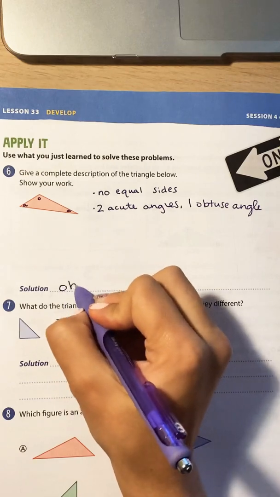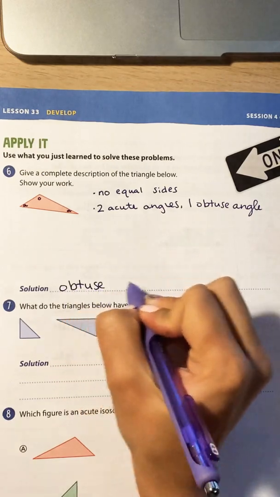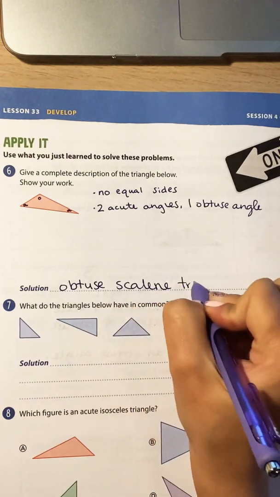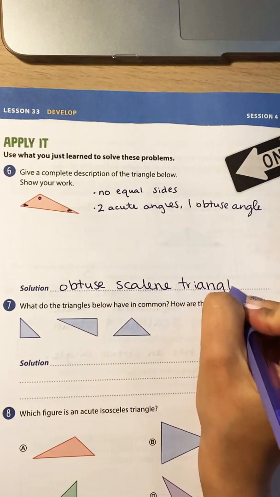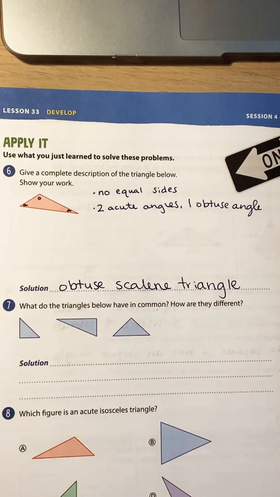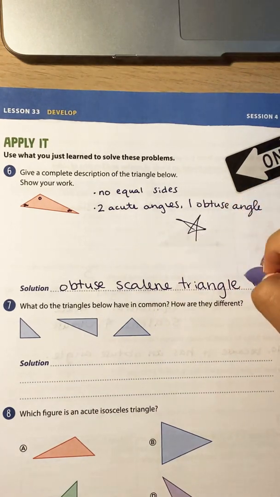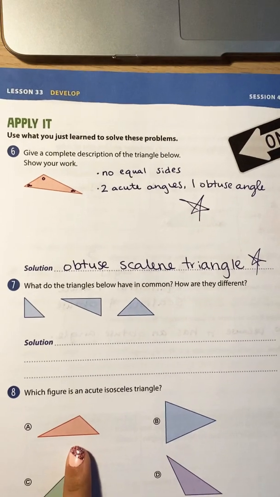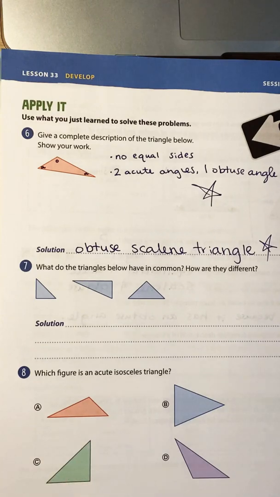So obtuse scalene triangle. Star for your notes, star for your answer. Remember, you can always pause it to catch up if I'm going too quickly through the problems.